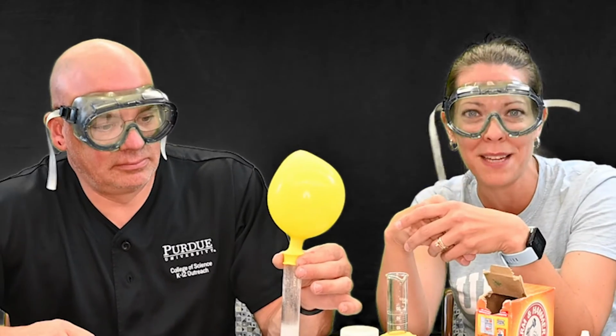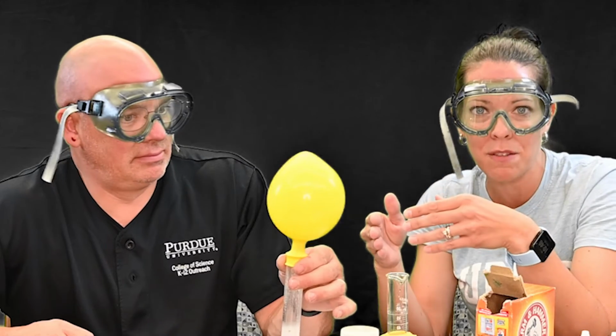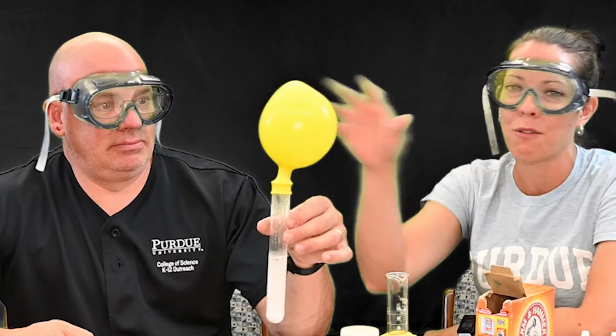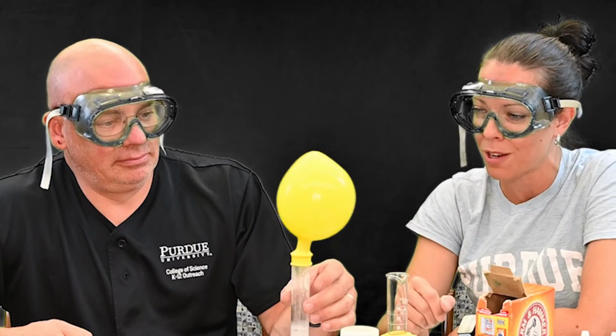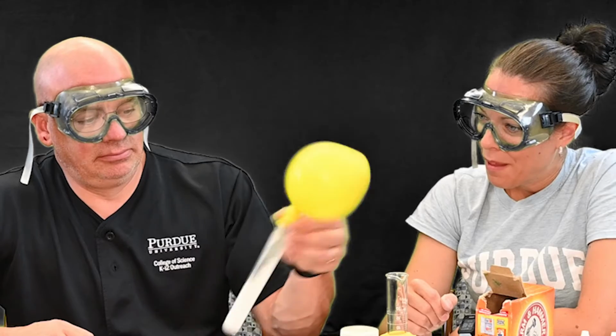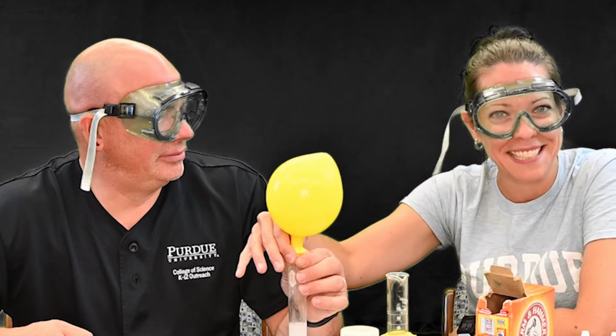It's tricky to do sometimes, but again, that 1 to 3 ratio, about 10 grams of baking soda to 30 milliliters of vinegar, is going to be just about right for using a small balloon with a large test tube like this. All right. What do I do with this? Well, we're going to set this aside.